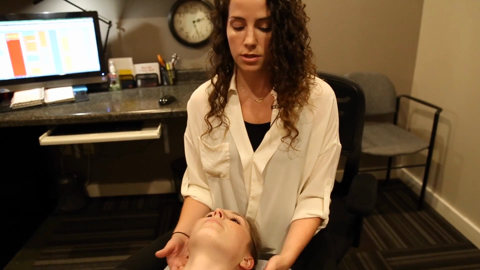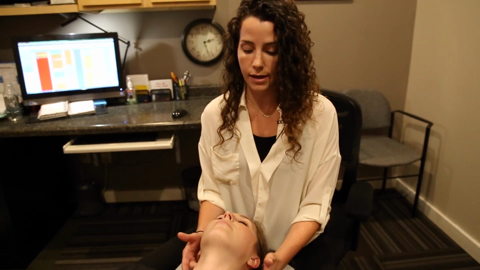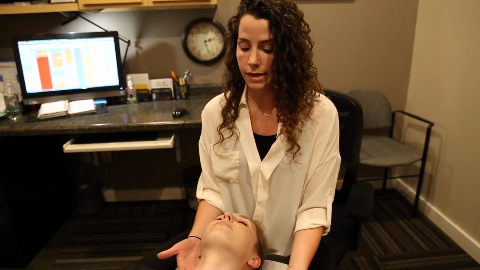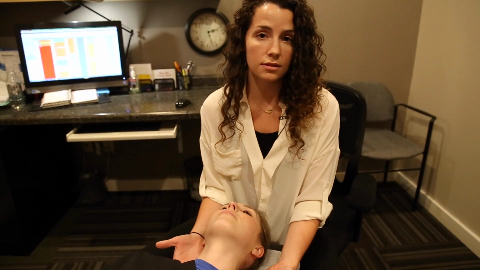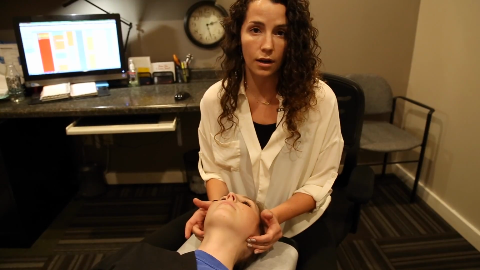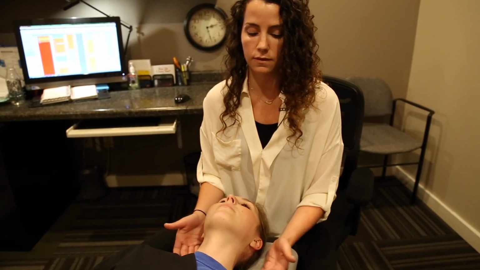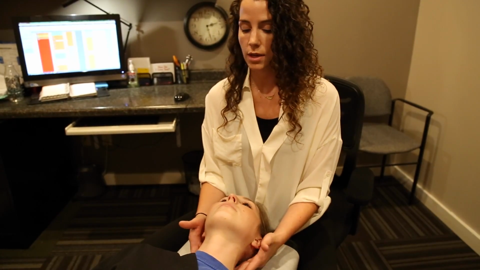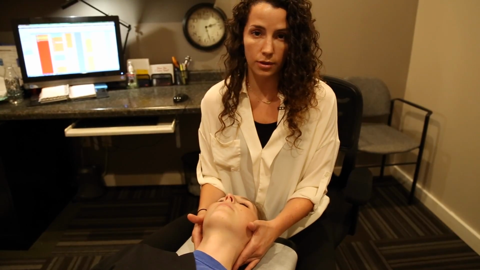One other thing we're also going to address is the different muscles and joints in the upper cervical spine and the upper thoracic spine, because there are lots of different muscle connections from your upper back into your neck and up into the skull and the jaw. So we want to make sure that we address all different points of your system to get all these joints functioning properly.